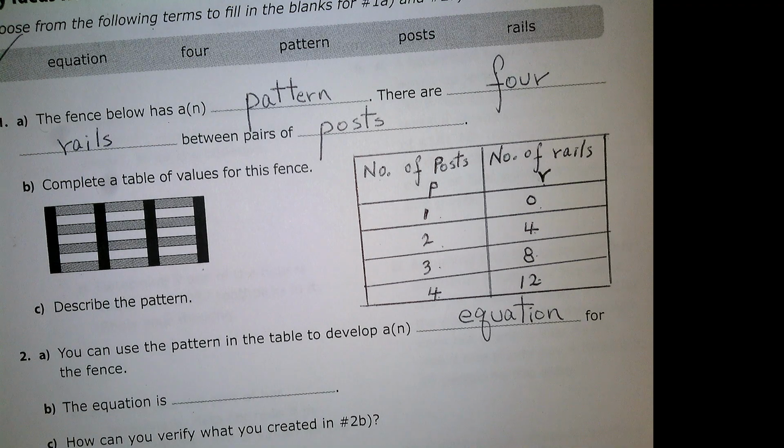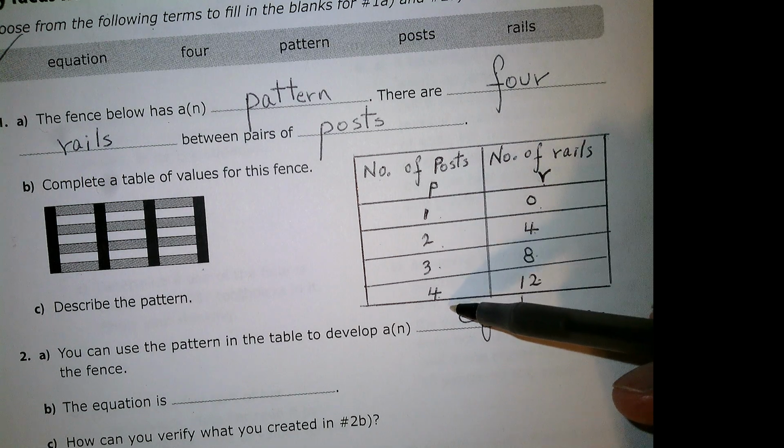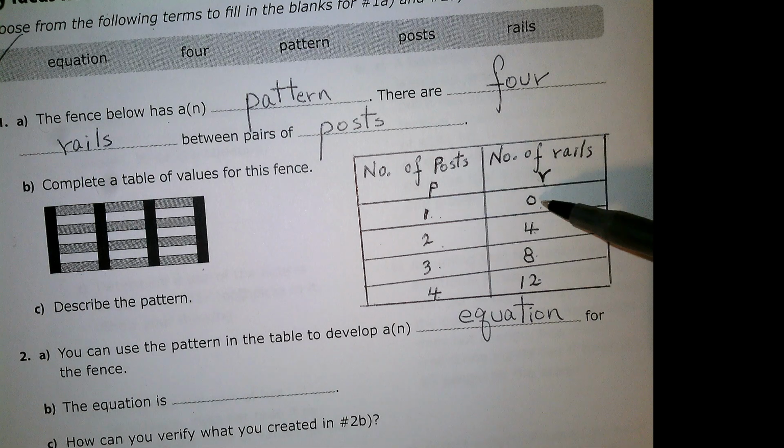Now, to describe the pattern, that would be the biggest challenge you are going to deal with in this particular unit: describing the pattern. I'm looking at whether there is any way I can use this number to produce this number.